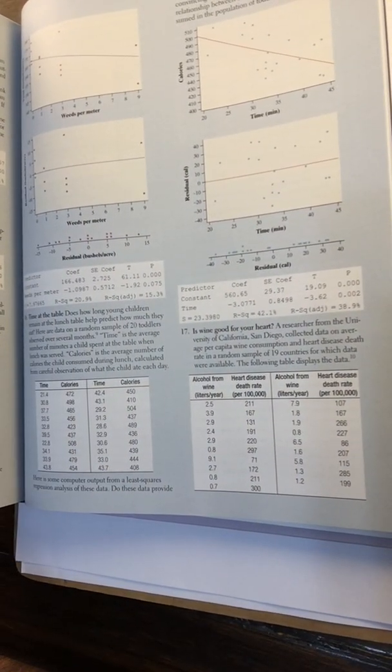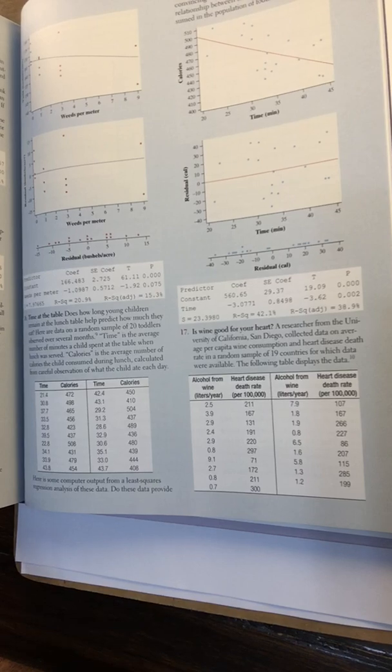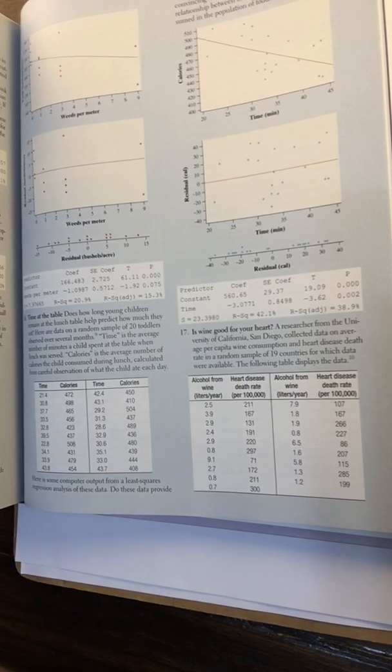Does how long young children remain at the lunch table help predict how much they eat? Here are data on a random sample of 20 toddlers observed over several months. That's what I really want to do with my life, is go observe little toddlers eating food. That's just a party right there. Time is the average number of minutes a child spent at the table when the lunch was served. Calories is the average number of calories the child consumed during lunch, calculated from careful observation of what the child ate each day. Okay, thank you for telling me that.